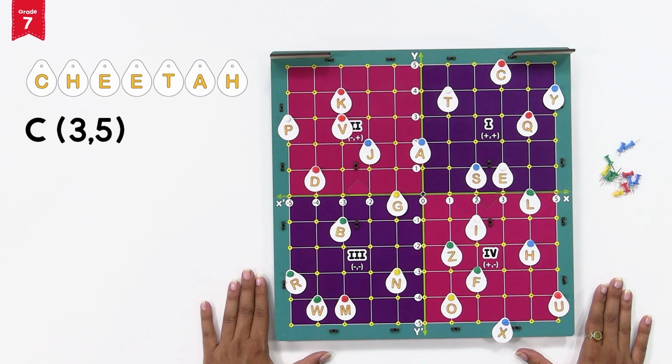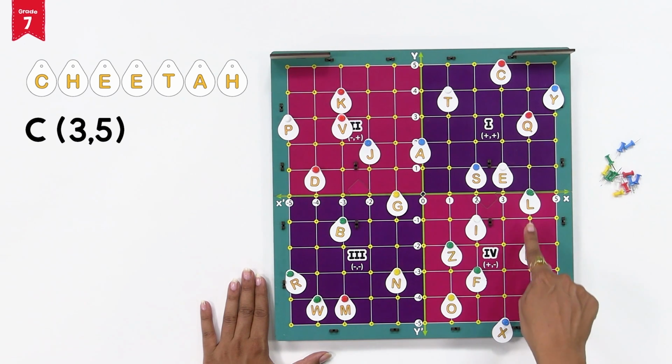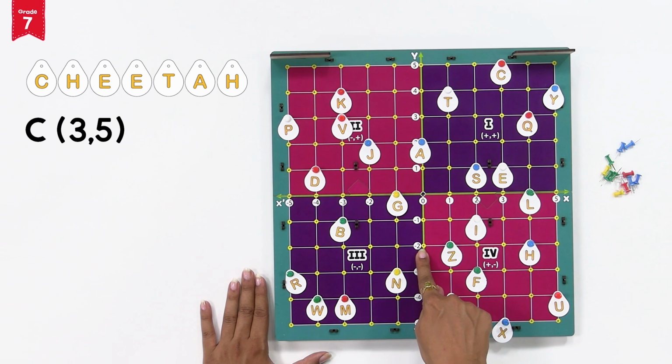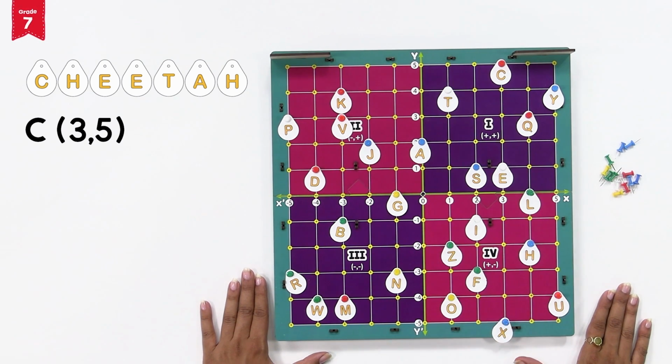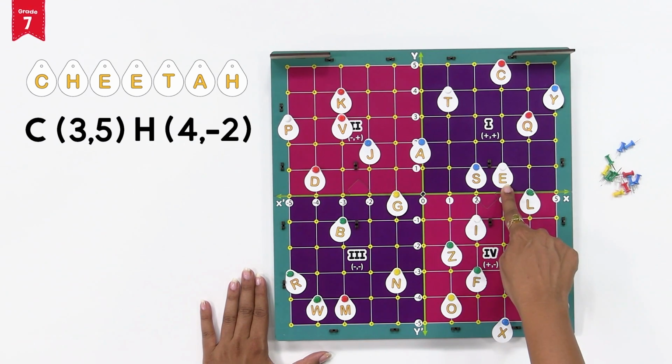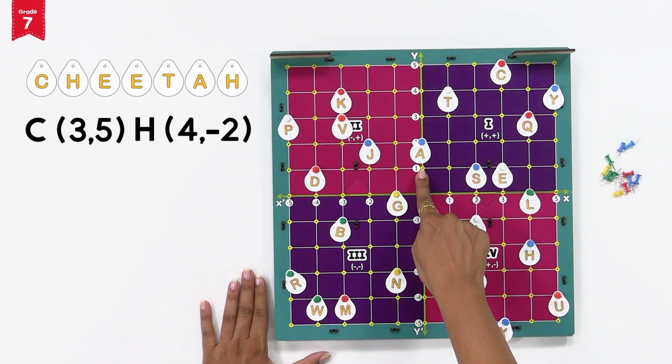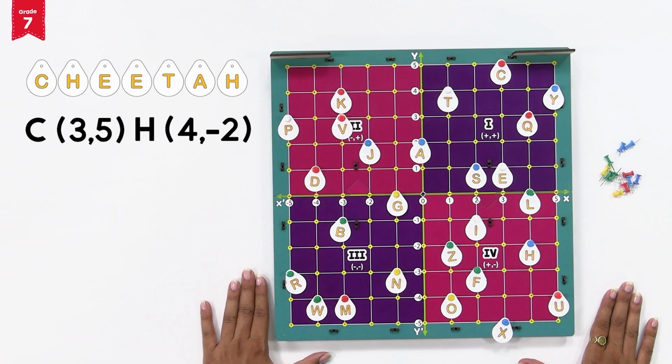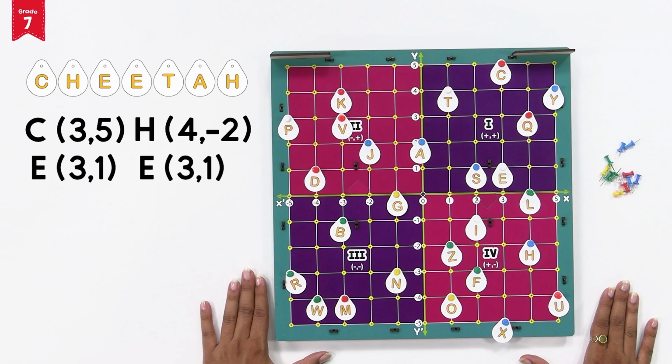Now let's find the ordered pair of the next letter in cheetah, that is H. Its x coordinate is 4 and y coordinate is -2. Therefore, its ordered pair is (4, -2). The next letter is E. Its x coordinate is 3 and y coordinate is 1. So therefore, its ordered pair is (3, 1).